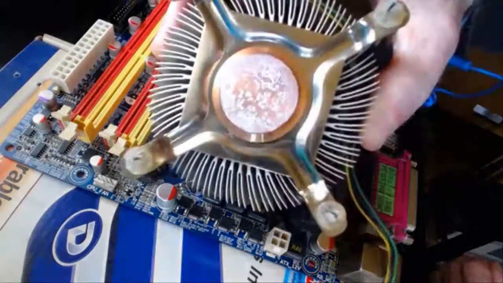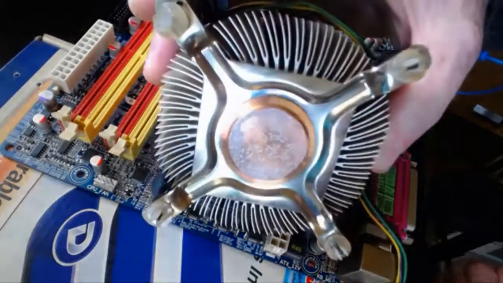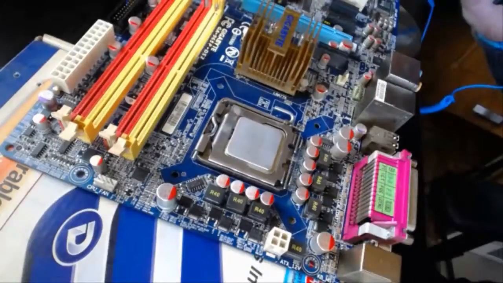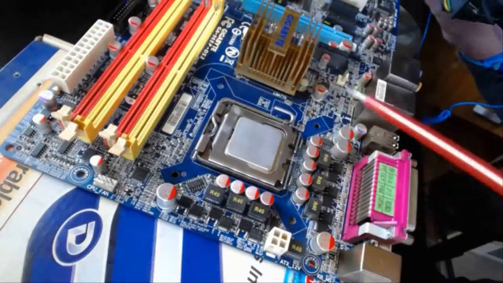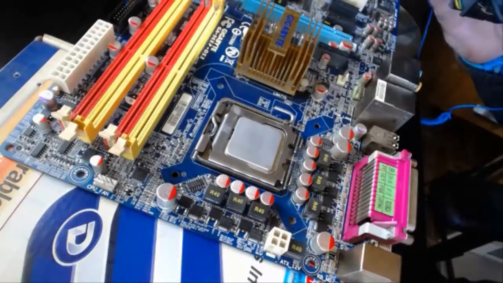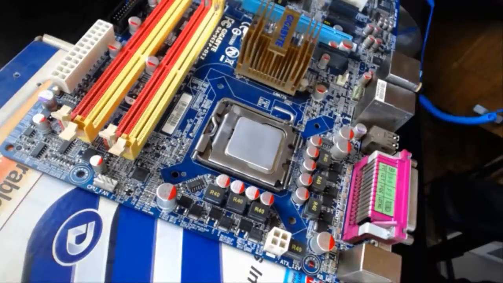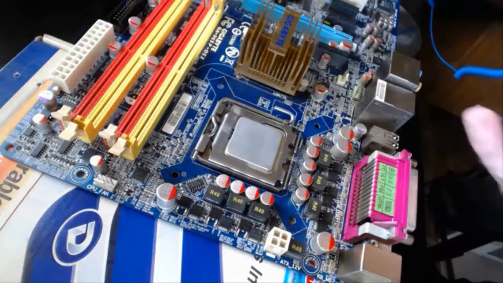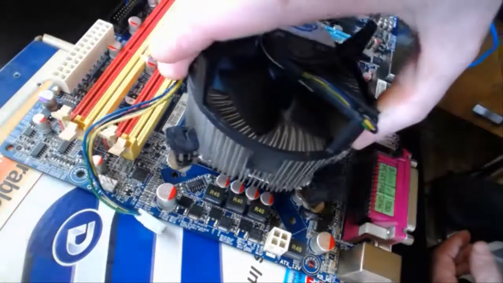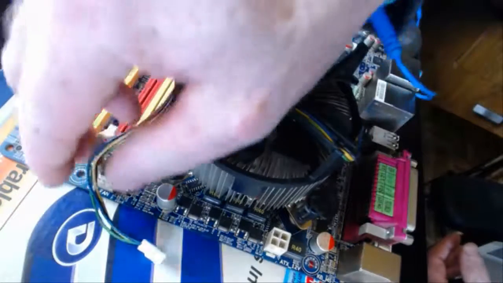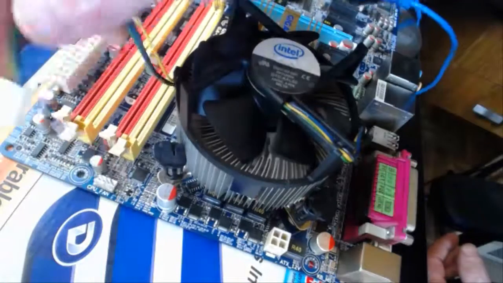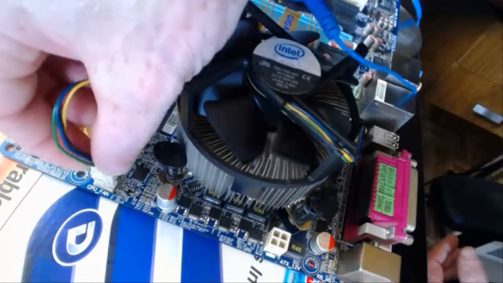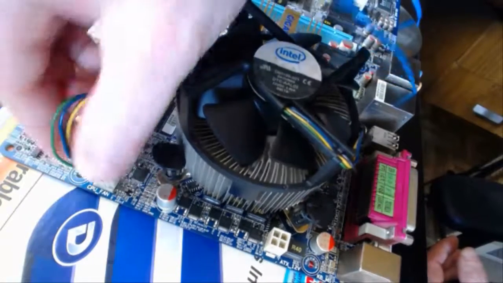Now to install the fan, there are 4 pins, and they correspond to the 4 holes in the motherboard. So this is an Intel type board, so it's an Intel chip that goes into it, and you place your fan down on top of that, making note of this guy, the CPU fan connection, so you might as well plug that in now as we go.